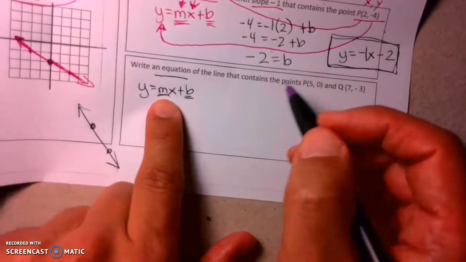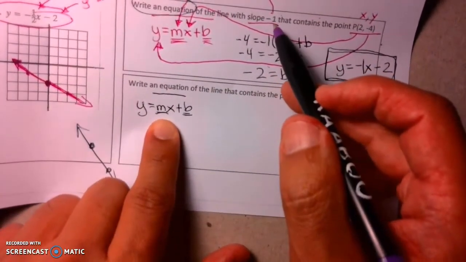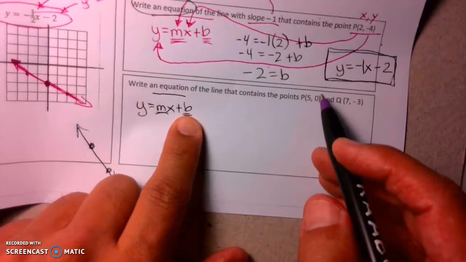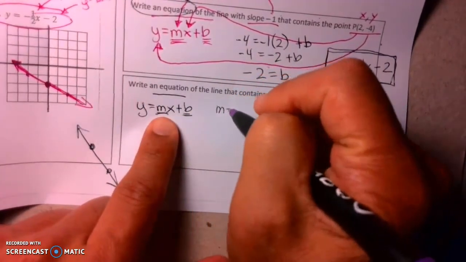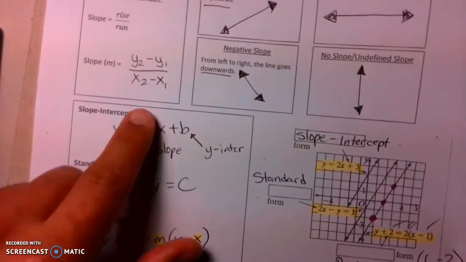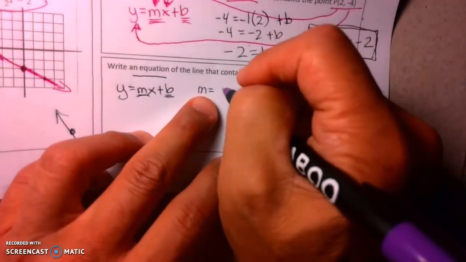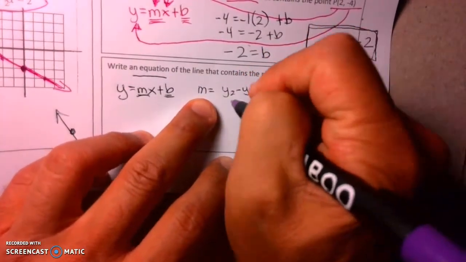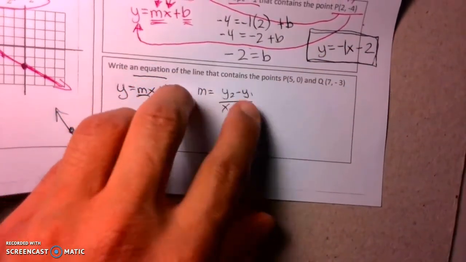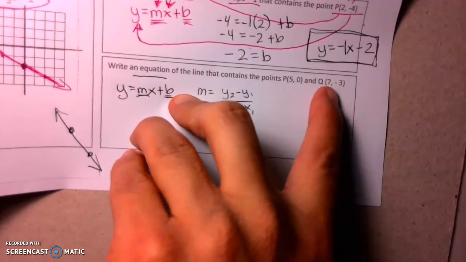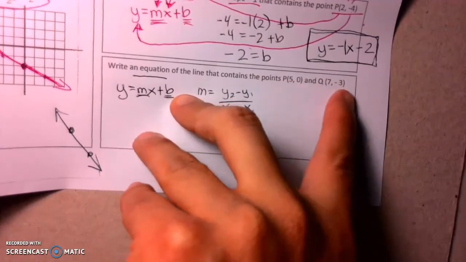Now, first thing, we don't have the slope like the previous problem. They give us a slope. We don't know where the y-intercept is, so we're going to have to figure out both. The first thing we're going to do is figure out the slope. Now, this is an equation that we brought up way in the top of our notes. So I'm going to bring it down here. This is y2 minus y1 over x2 minus x1. These 4 digits here are going to match up with one of these 4 points here.